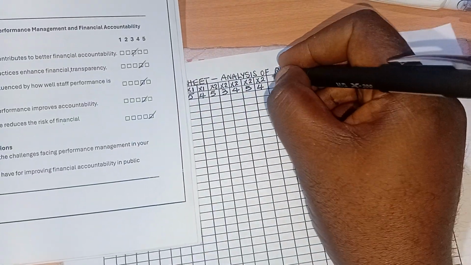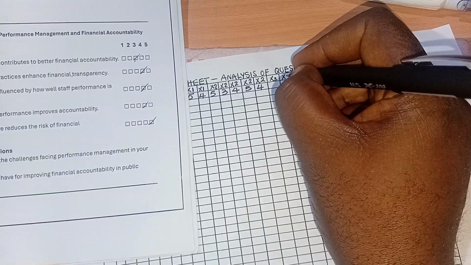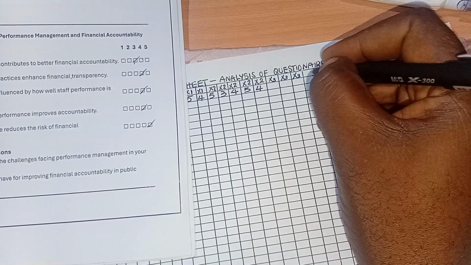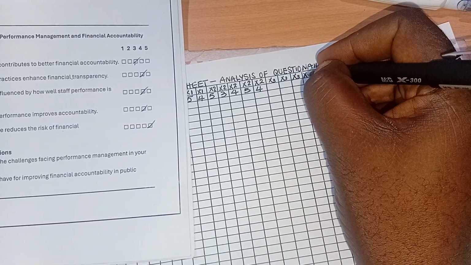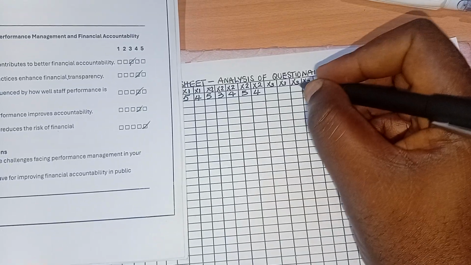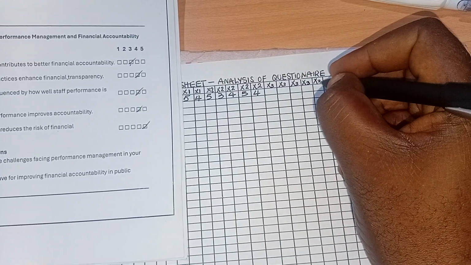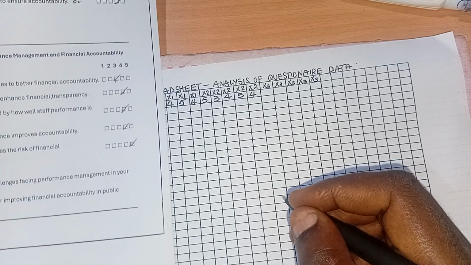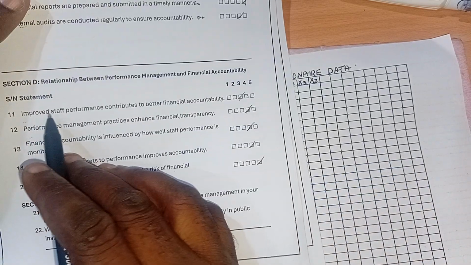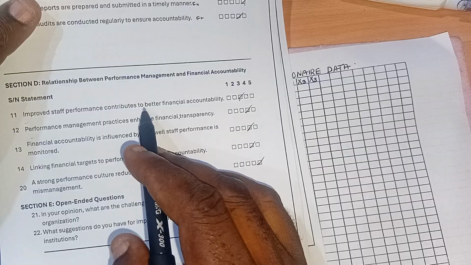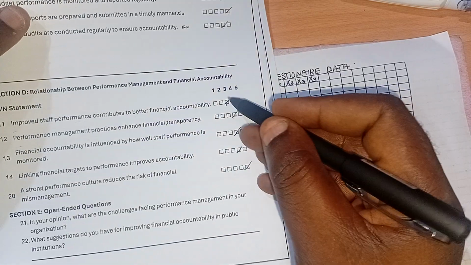So the next section is section D. So we can represent this as X3, X3, X3. That's the third variable, X3. Okay. Improved staff performance contributes to better financial accountability. So that is 3.